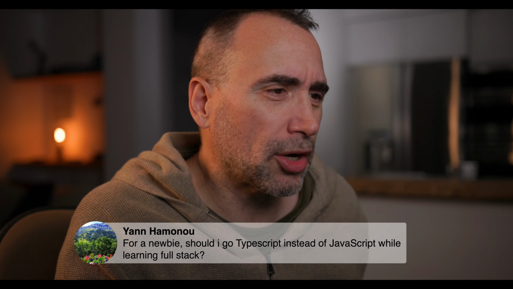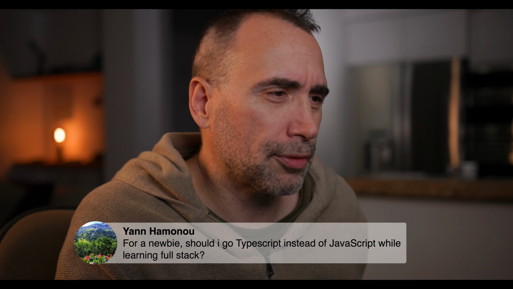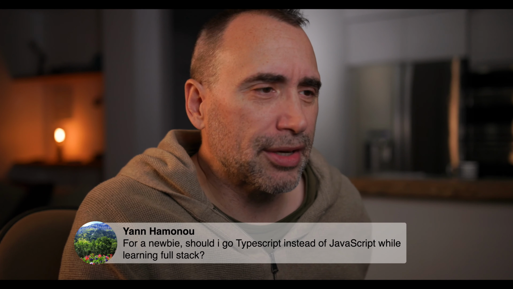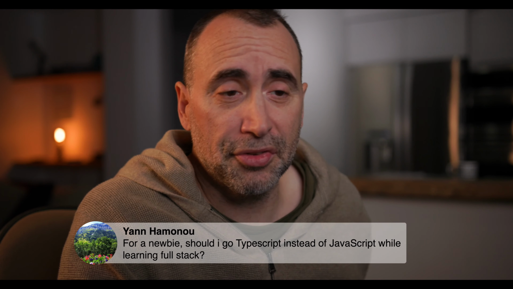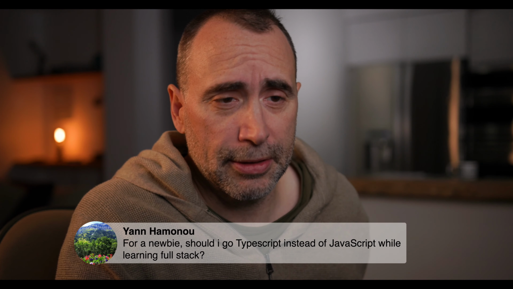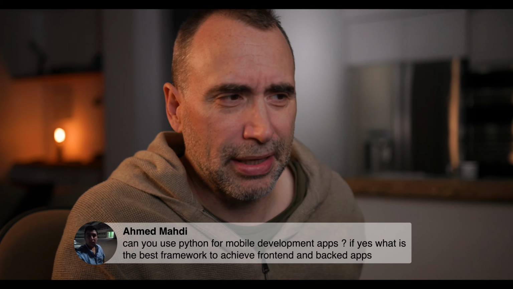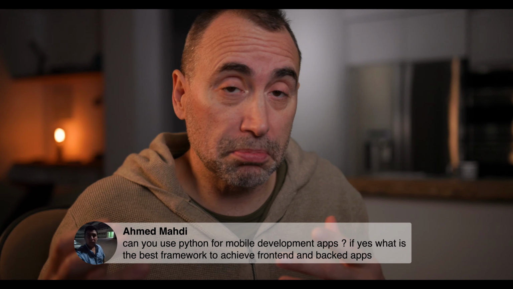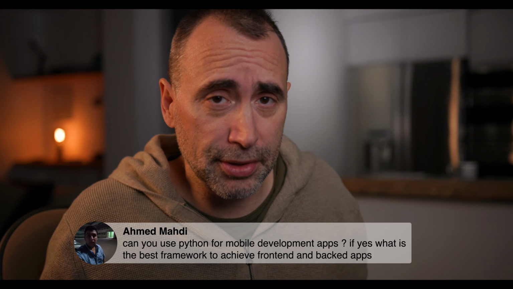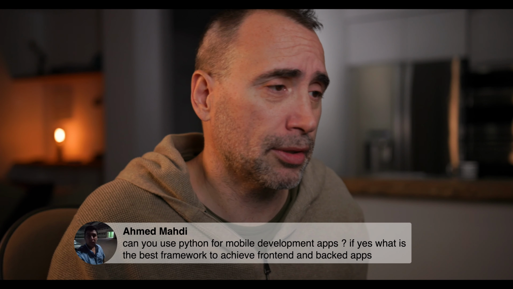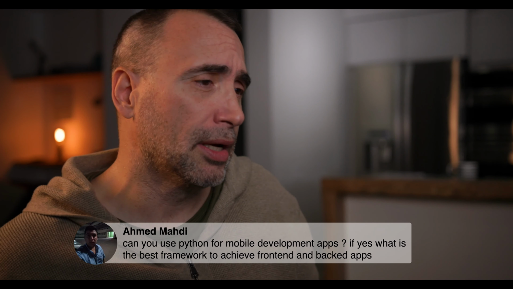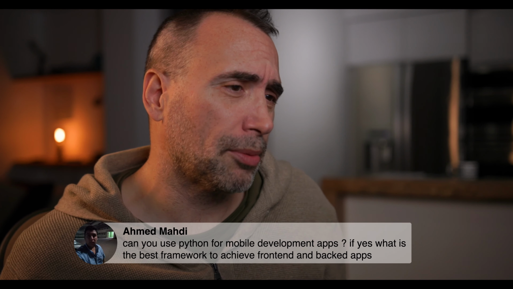For a newbie, should I go TypeScript instead of JavaScript while learning full stack? If you want to get a job, go JavaScript, unless there's a lot of TypeScript jobs in your area. But generally speaking, I think, and it's not a statement on the quality of the language, it's just a statement on job availability.